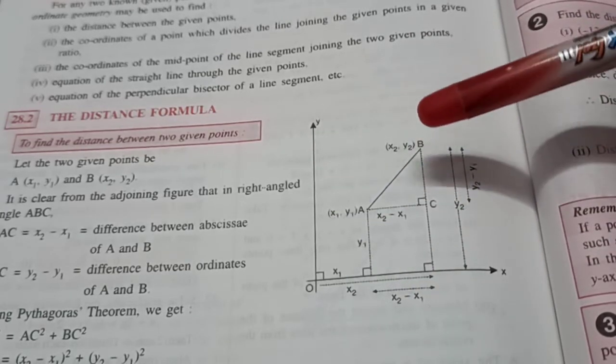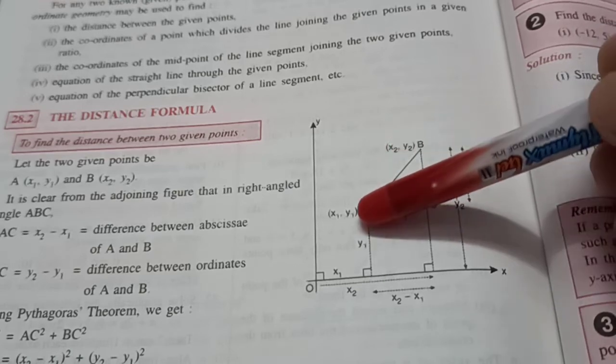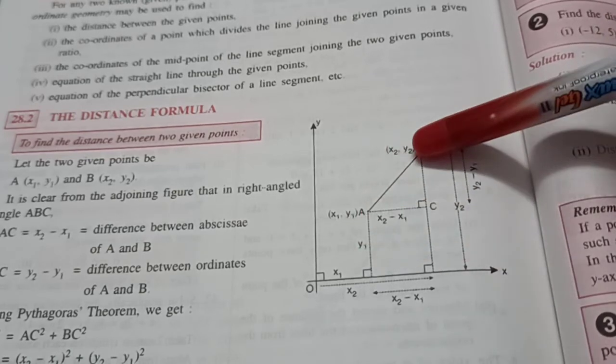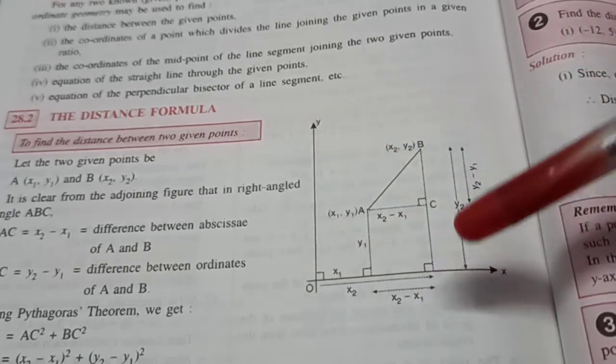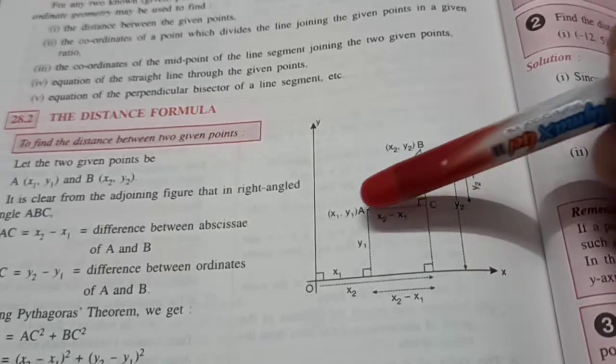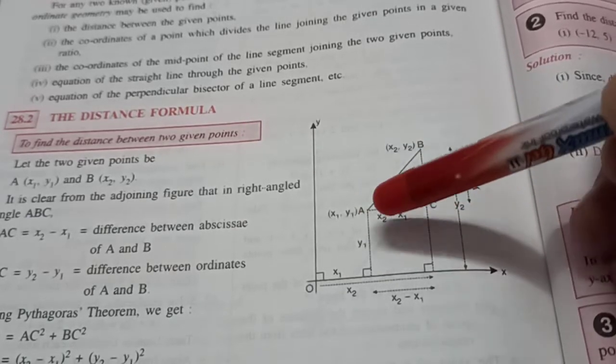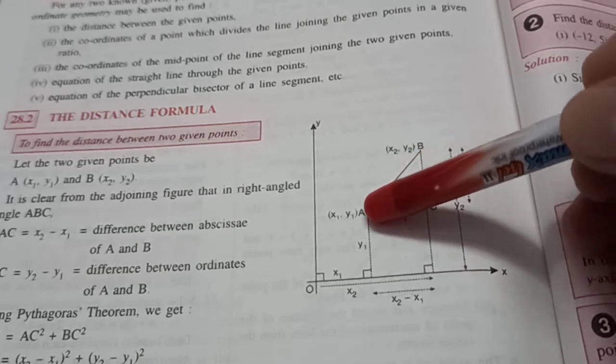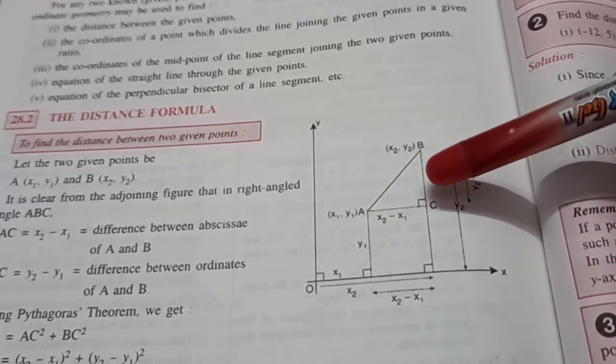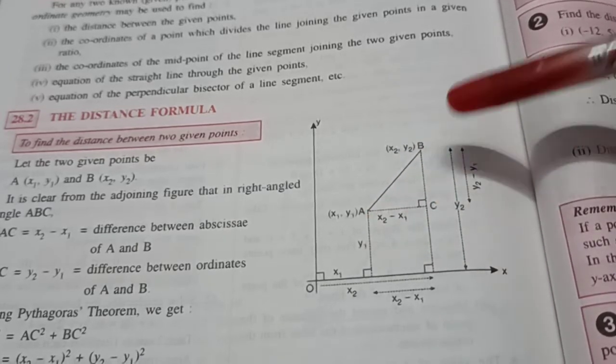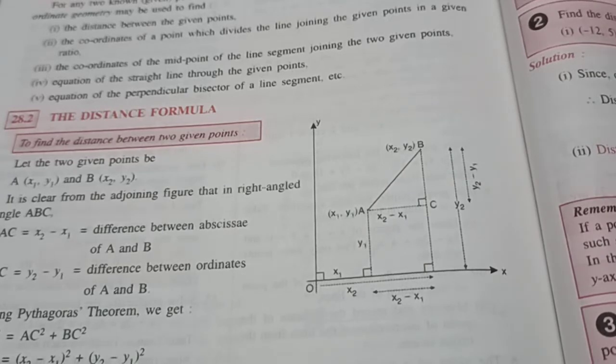But what if the 2 points given are inclined to the axis? For example, AB. Now there we can't just count the number of boxes. Yes, we can use a ruler to measure the distance. But in this chapter, we will study a formula using which we can find the distance mathematically by calculation.